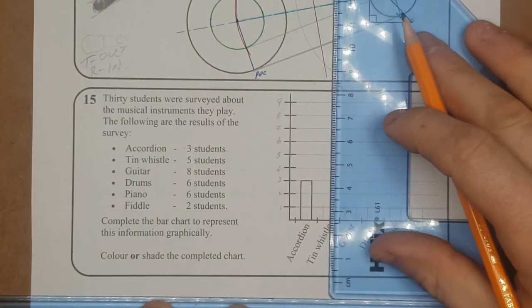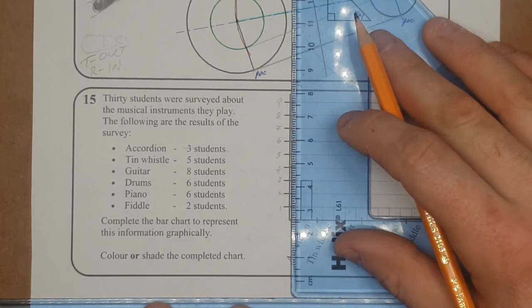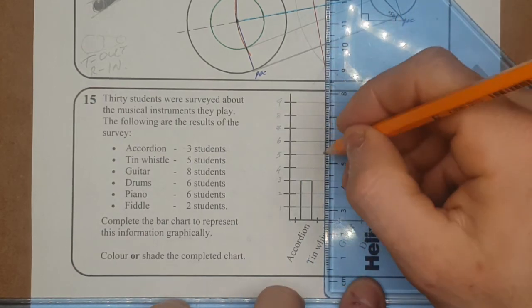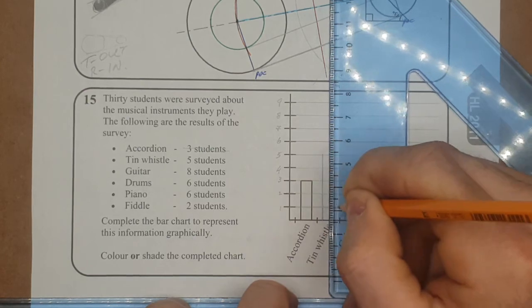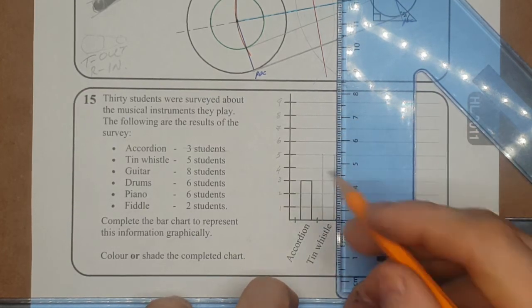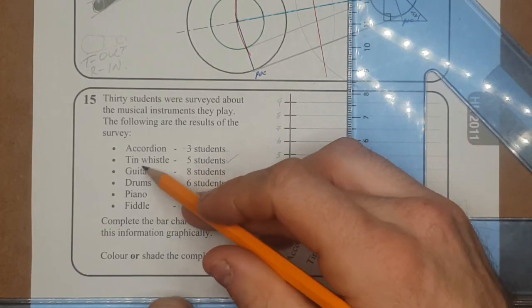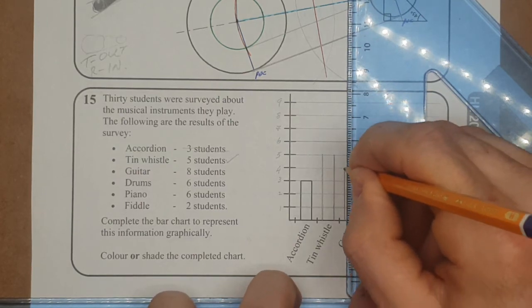Tin whistle is 5 students, so I'll take the angle, again set up your sliding set squares in line with the y-axis there for vertical. Tin whistle is 5 students, so take it up until you hit 5. Guitar is 8 students, and make sure that they're in the right order along the bottom of the graph as well.